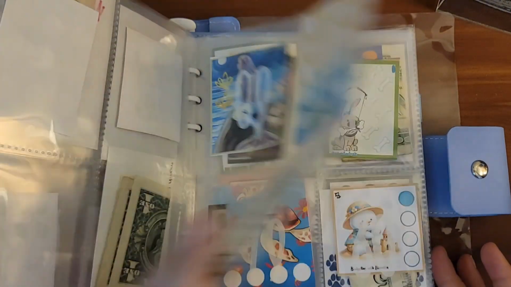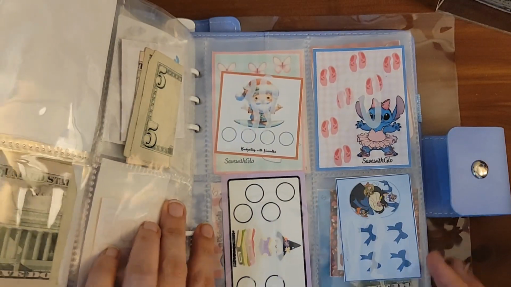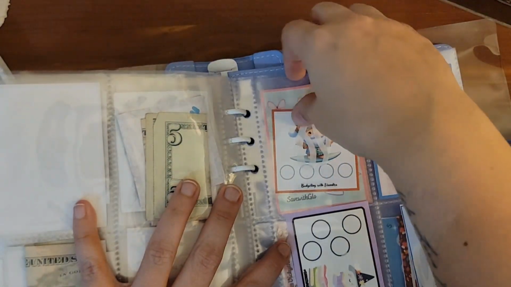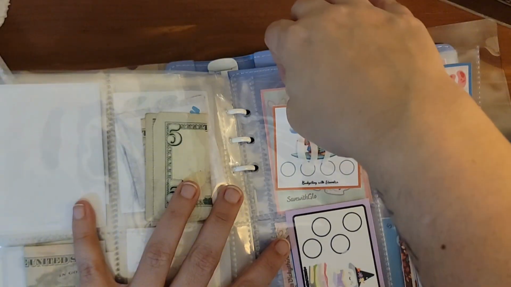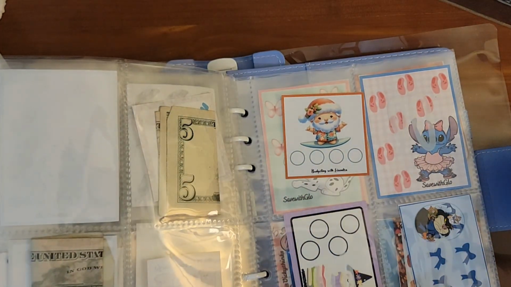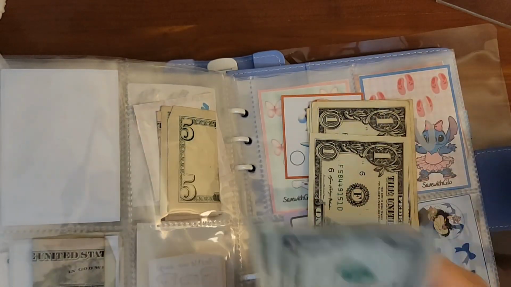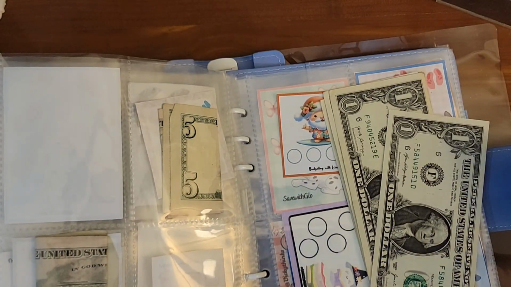$89. So 89 is super cute. This is Budgeting with Lysandra. Do we have 5? 1, 2, 3, 4, and 5. We do. Okay.